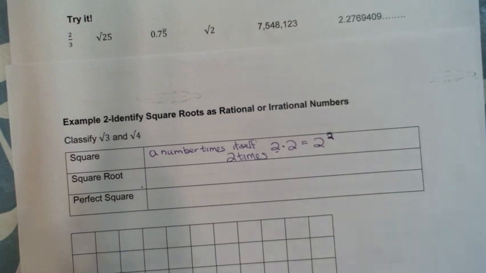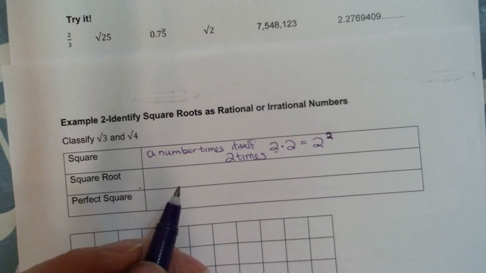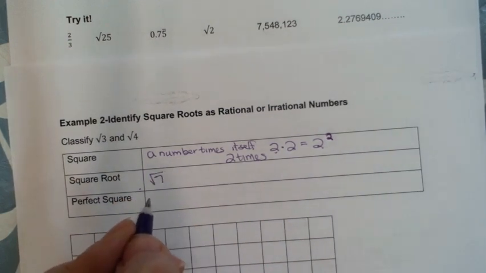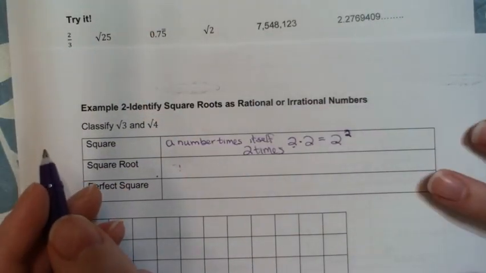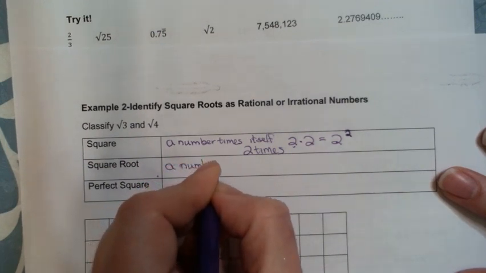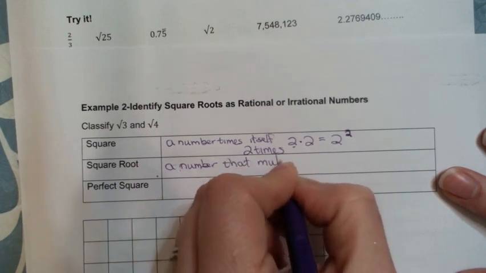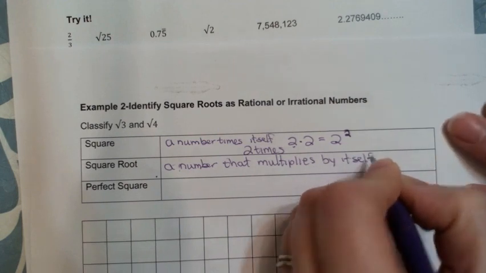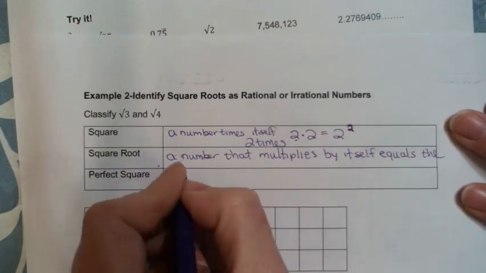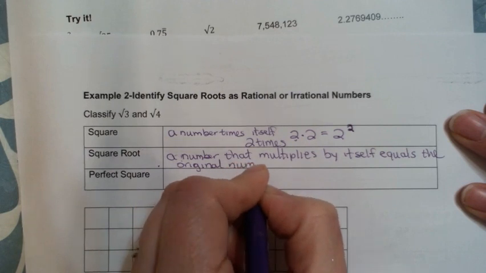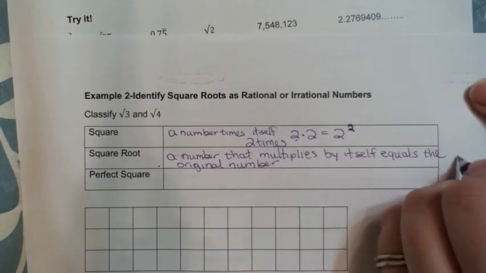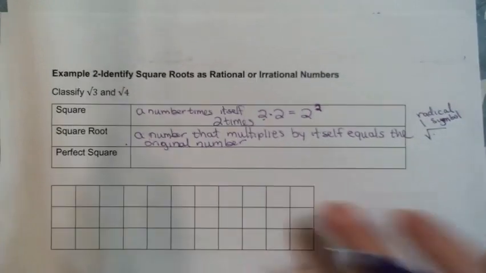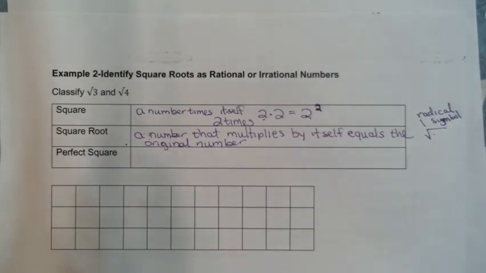Okay? All right. A square root of a number is a number that is multiplied by itself equals the original number. So, if I had the square root of 7, let me just rewrite the definition first. A number that when multiplied by itself equals the original number. And we use the radical symbol of this to represent square root. Okay, and it has to be non-negative.